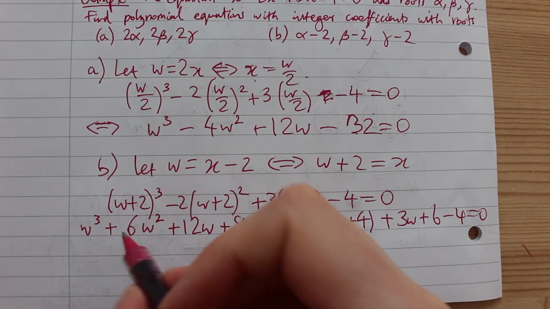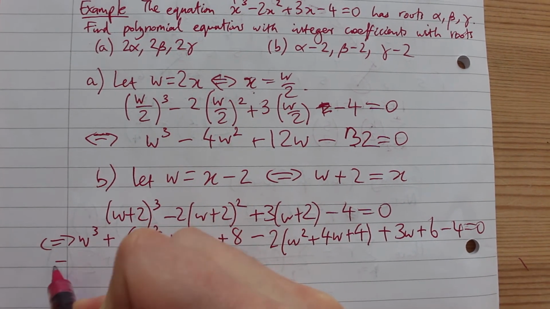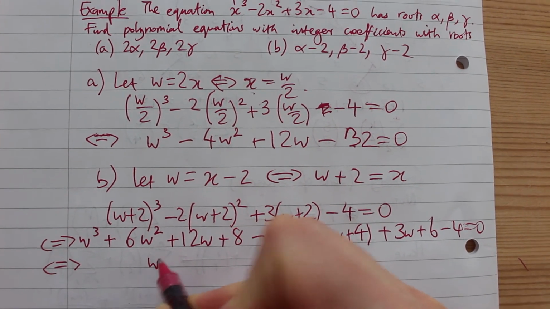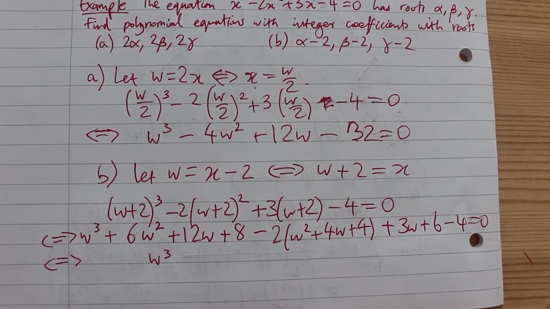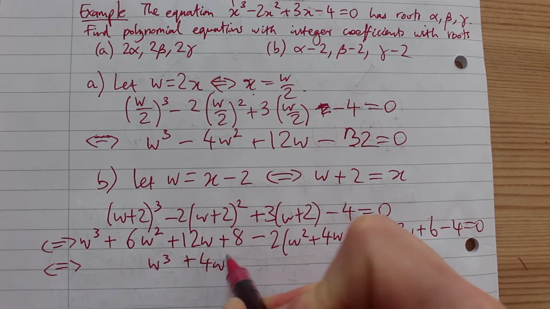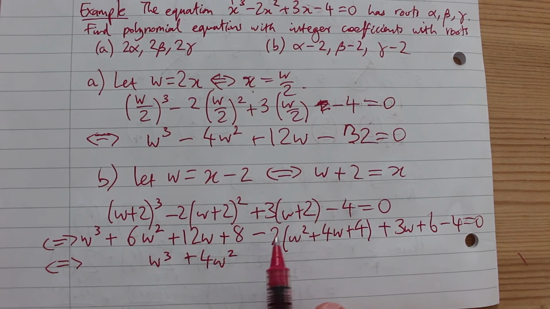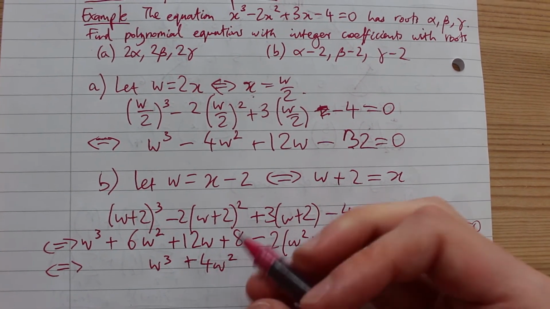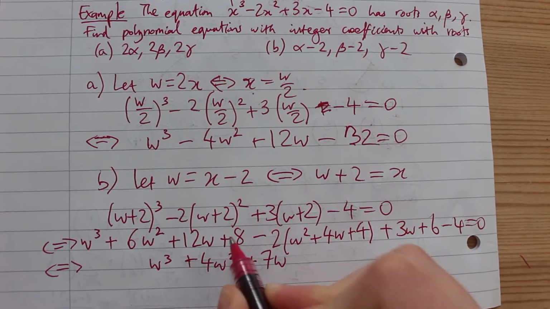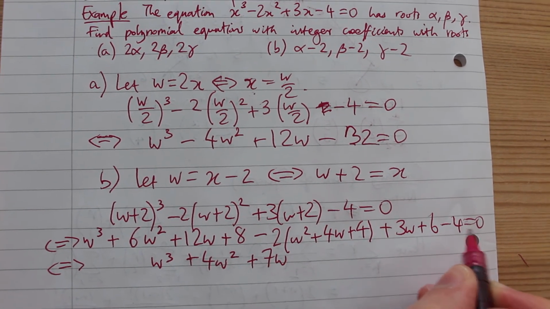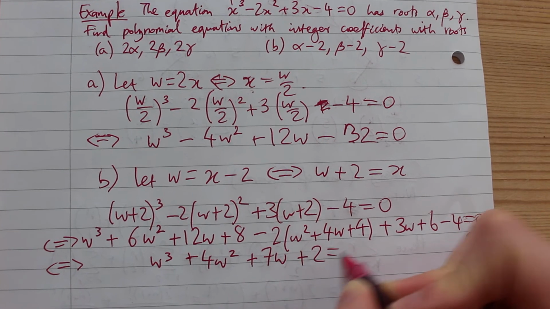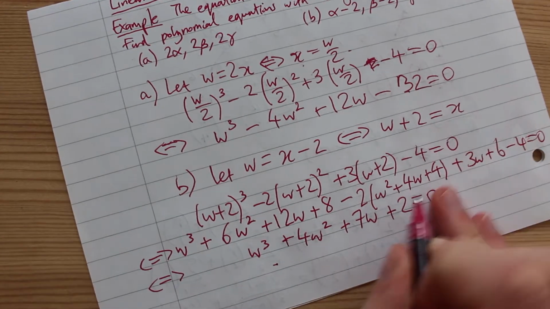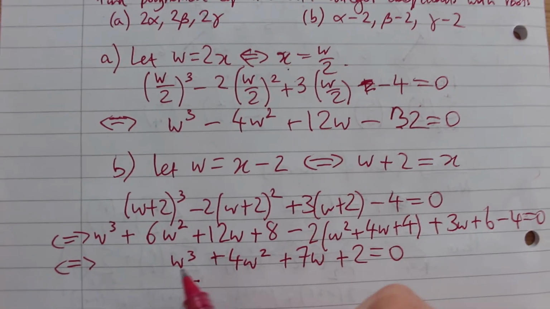And then let's tidy this up. So this is the same as w cubed, and then I've got 4w squared, and then 12w, take 8w is 4w, add 3w is 7w, and then 8 minus 8 plus 6 minus 4, that's plus 2. And this is the new equation here.